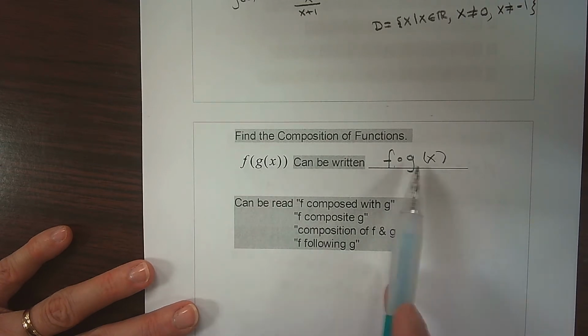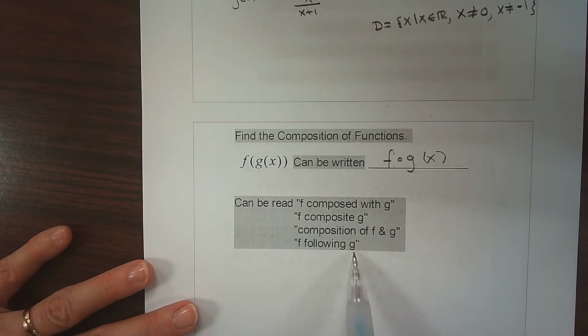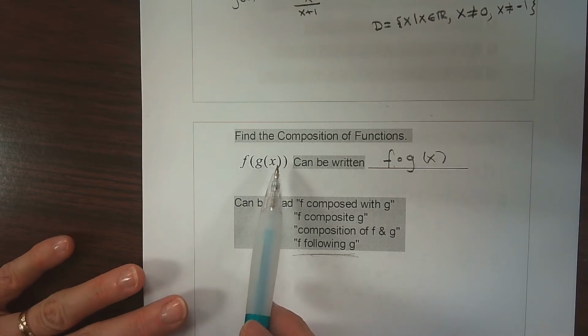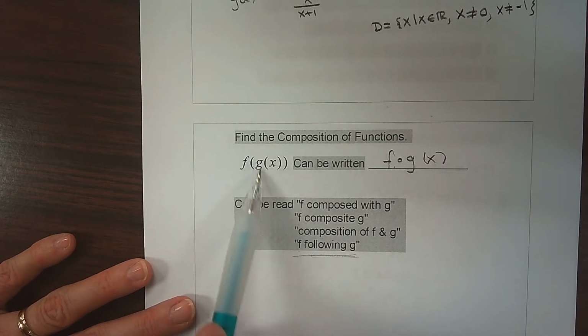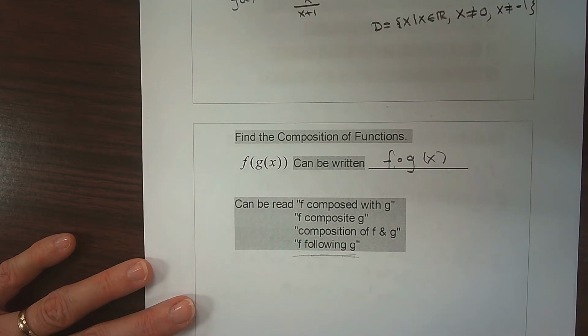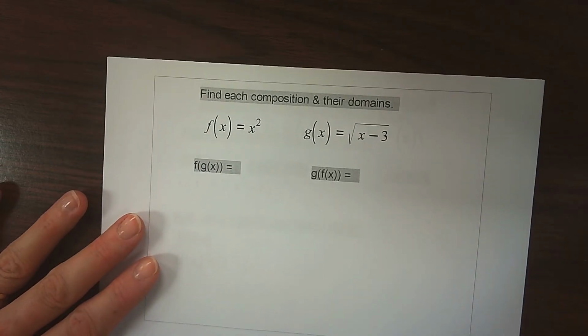And so these two expressions can be read f composed with g, f composite g, the composition of f and g, or f following g. And the one thing I do like about this one is it does remind us that in a sense of thinking about evaluating, or how we're going to manage this, we want to make sure that we're doing g of x first, and then f comes after. So the f is following, taking care of g of x first.